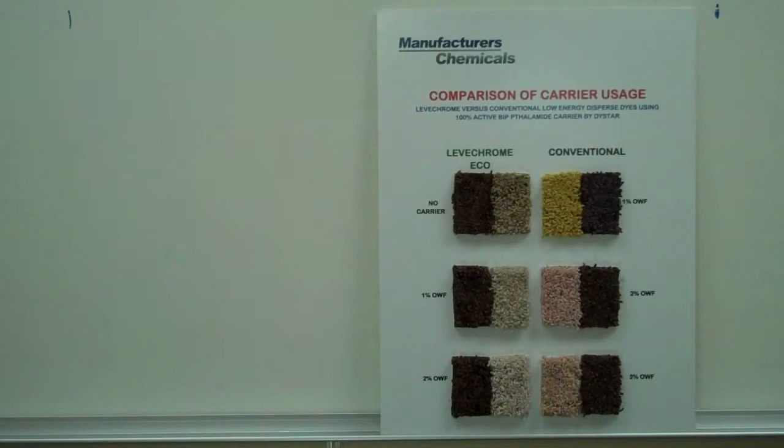Now, a lot of people, the first question they ask is, what does it cost? Well, my question is, what does it matter? Because if you can reduce your carrier, let's say you're paying $1.50, $1.60 for carrier, and you're using 3%, let's say for instance, and you can reduce that to 1 or 2%, and you can also eliminate your leveling agent completely, which means with the reduction in those two you can also reduce your antifoam dramatically.